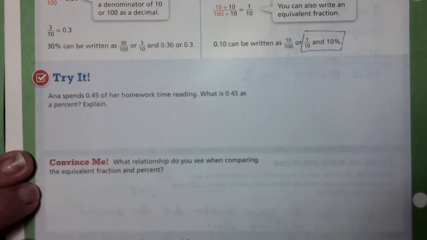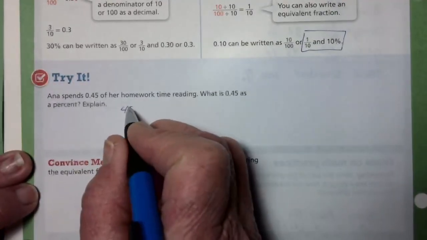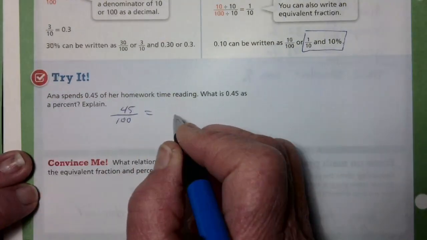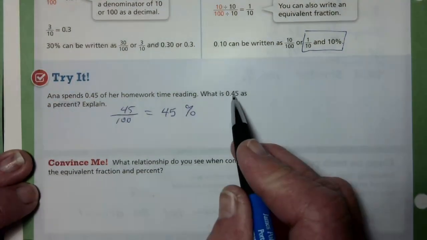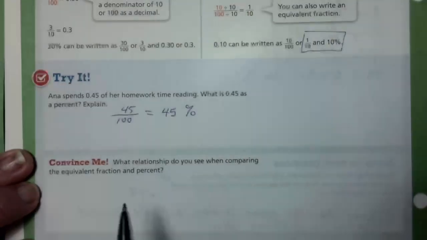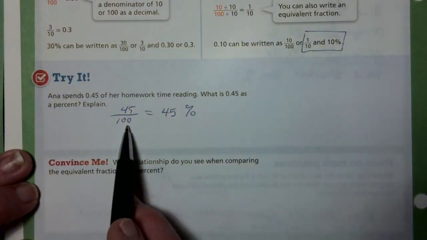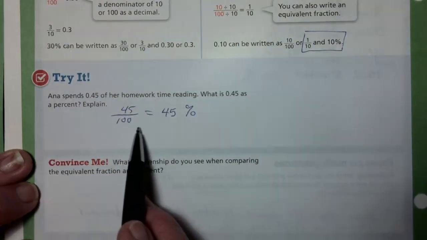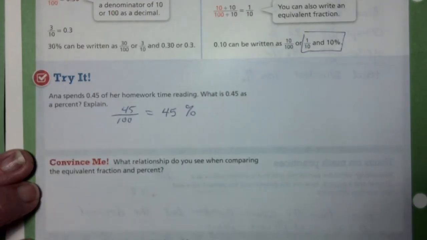Well, if you can read a decimal, you ought to be able to write the fraction because this is in the hundredths position. So 45 hundredths is 45%. Those of you that didn't learn your place value well are going to have a hard time with this, because this is the tenths position and this is the hundredths position. So when you read that, you read it 45 hundredths, which is 45 out of 100. When the bottom number or the denominator is 100, your top number is your percent. So that 45 hundredths changes to 45%.